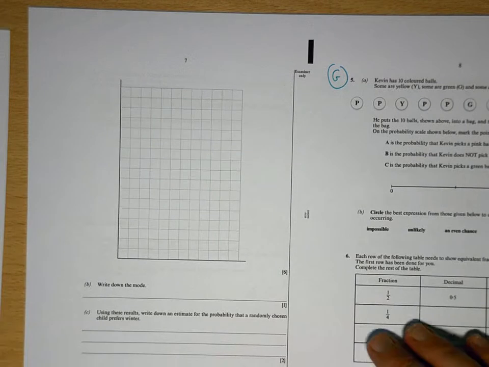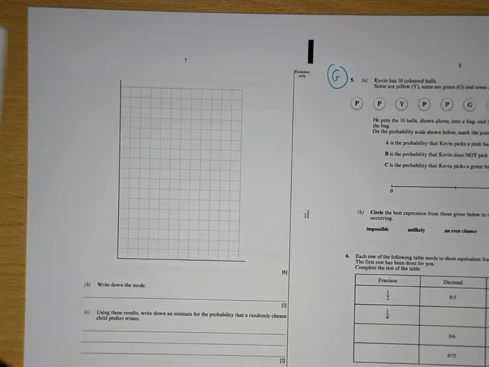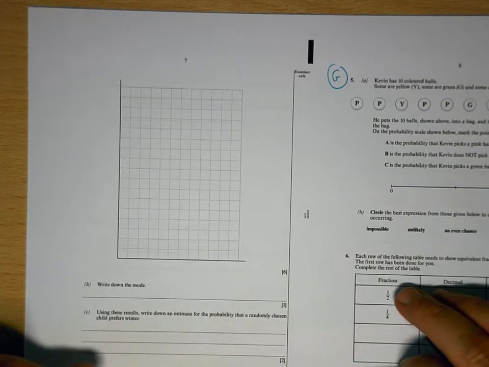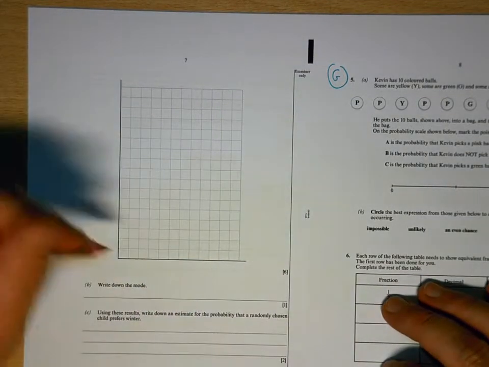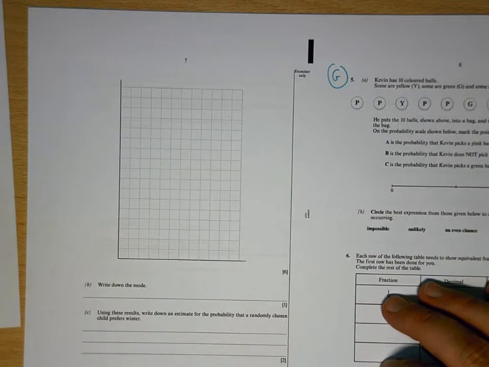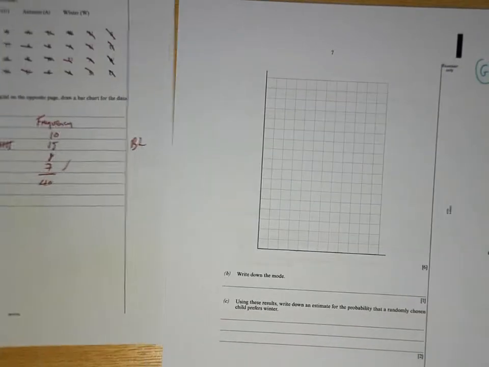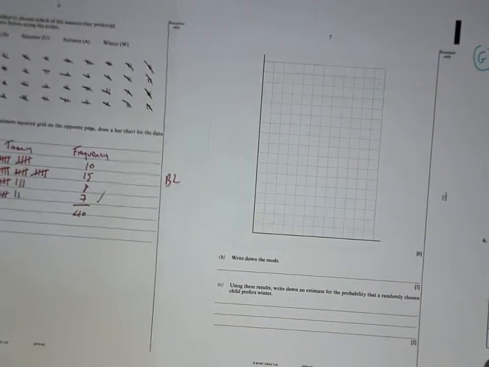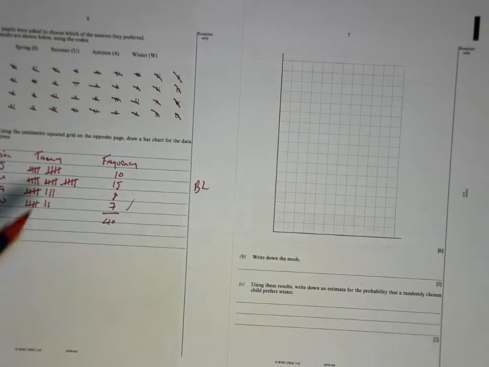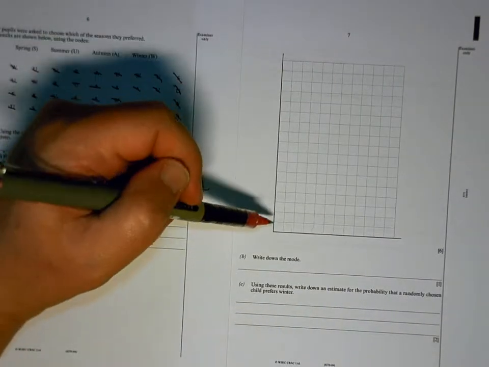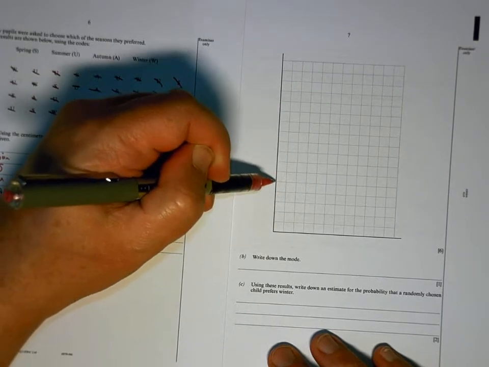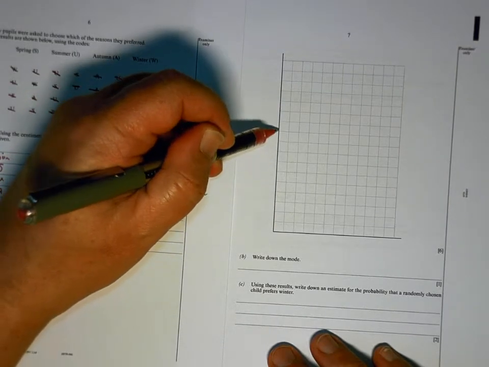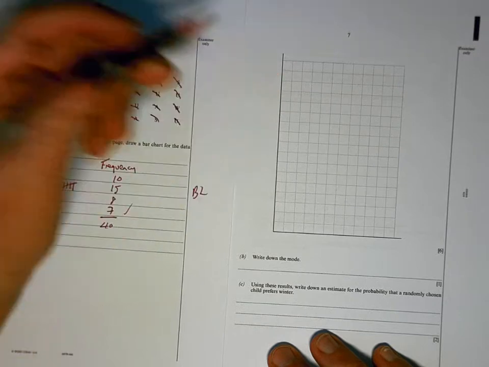You've then got to draw a graph of that, and what you need to do is use as much of the grid as you can. So the first thing to do is decide your scale. Now the biggest distance we need to go up is 15. So see if you've got 15 single squares there. 1, 2, 3, 4, 5, 6, 7, 8, 9, 10, 11, 12, 13, 14, 15.